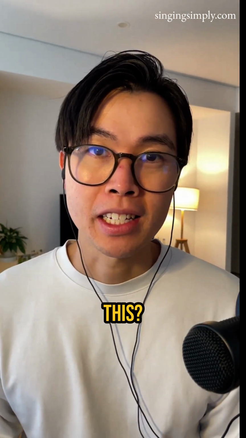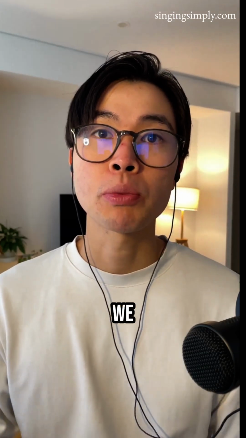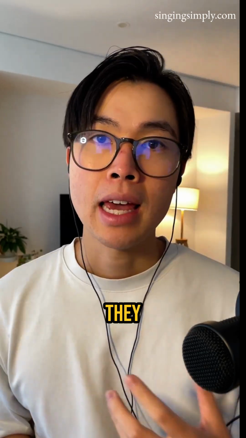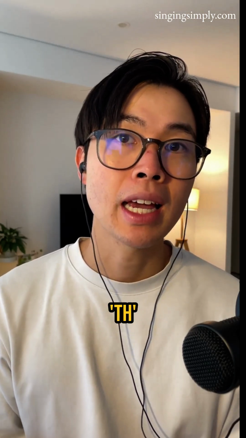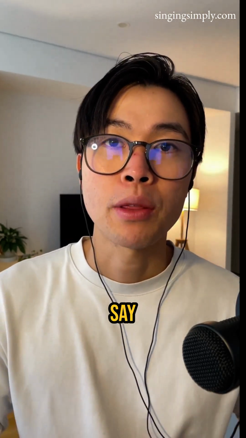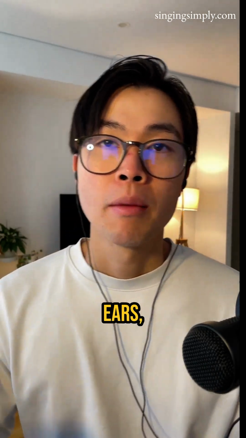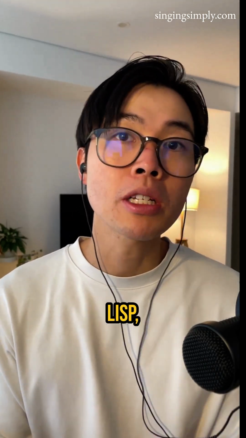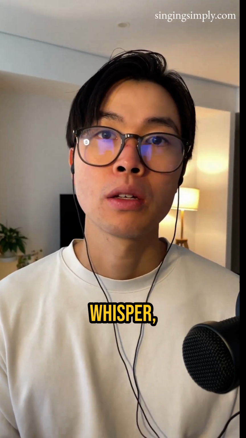An interdental lisp is basically when consonants like S and Z, which we consider sibilants, end up coming out sounding a bit more like th, when you say the letters T and H. For example, if I say the word whisper, as if I'm whispering into your ears, for someone who has an interdental lisp, it'll come across a bit more like whisper, whisper.